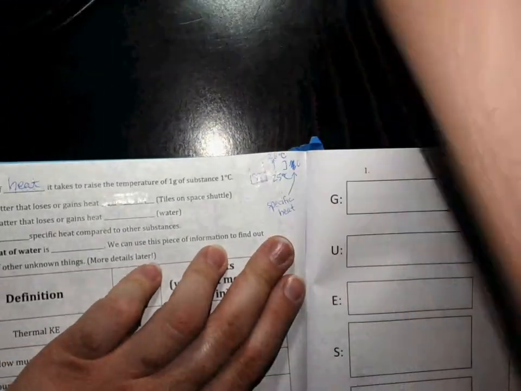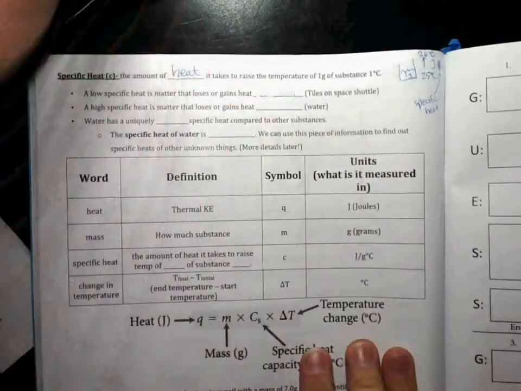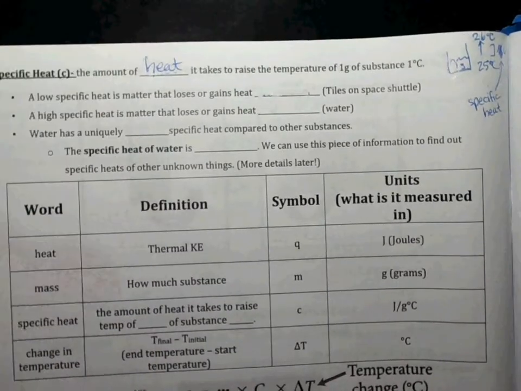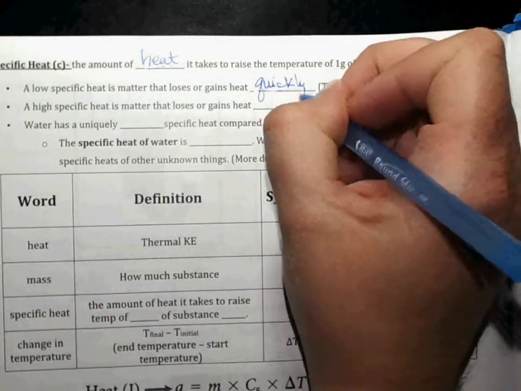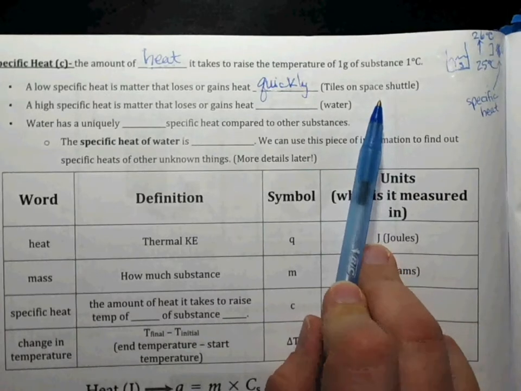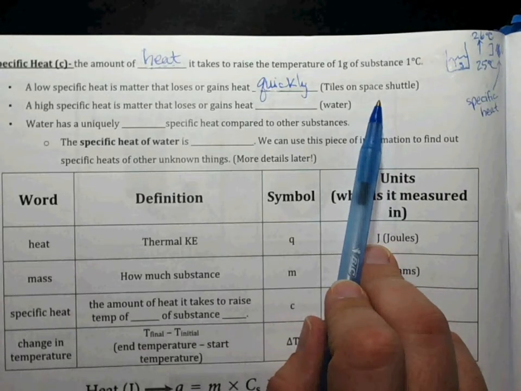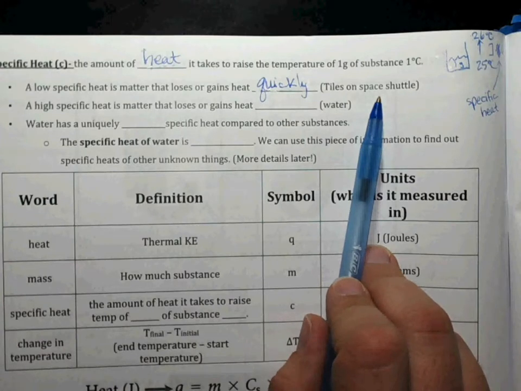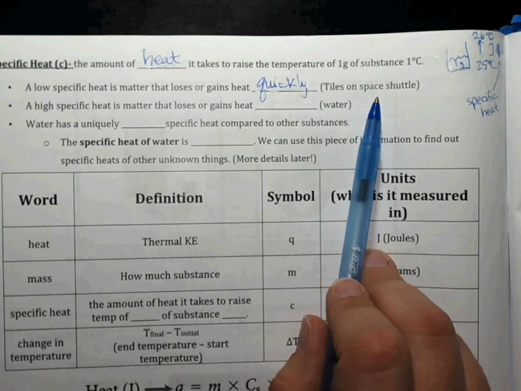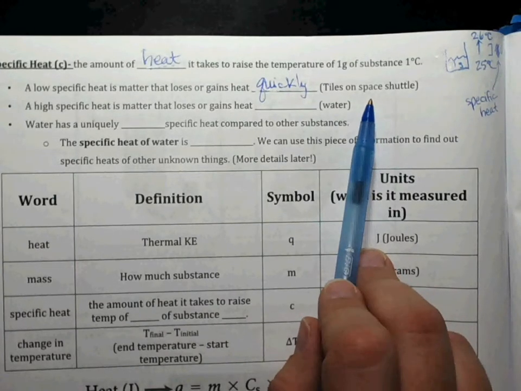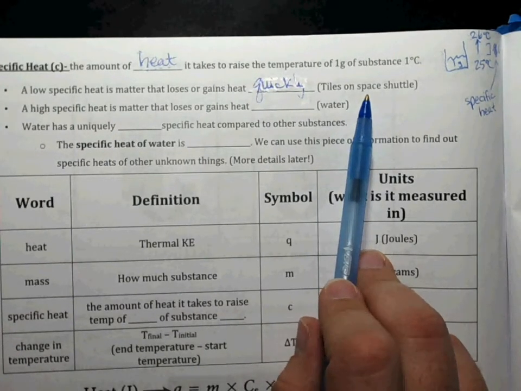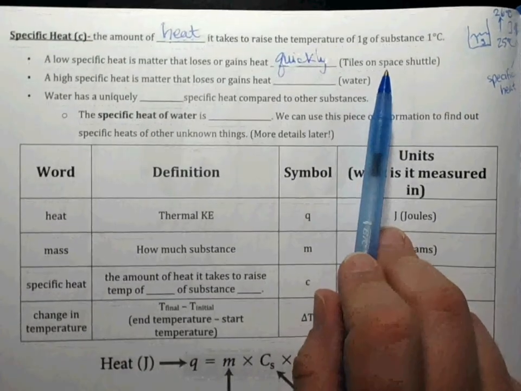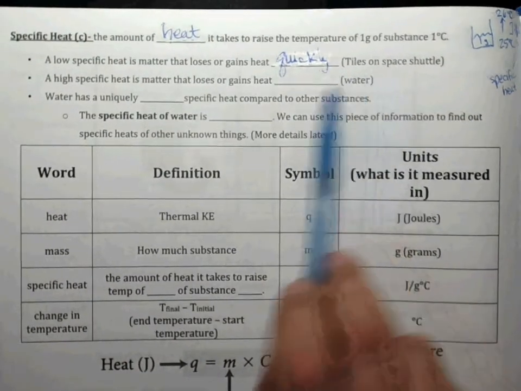So, a low specific heat happens for matter that gains or loses heat quickly, like the tiles on the space shuttle. Those are designed to be able to lose heat really rapidly so that when the space shuttle re-enters the atmosphere, it doesn't overheat the whole shuttle and melt. Those tile panels on the outside are able to lose heat really quickly, so that heat dissipates instead of going inside the shuttle and baking the astronauts inside.